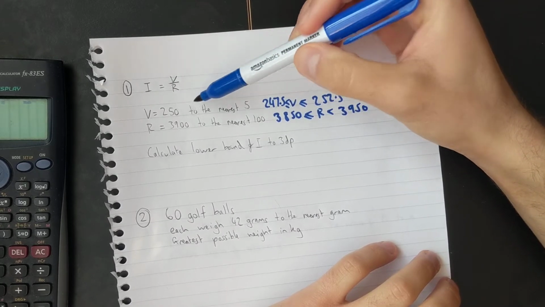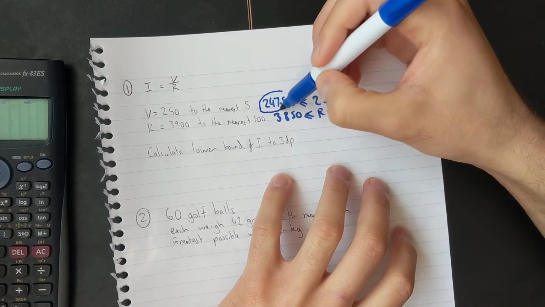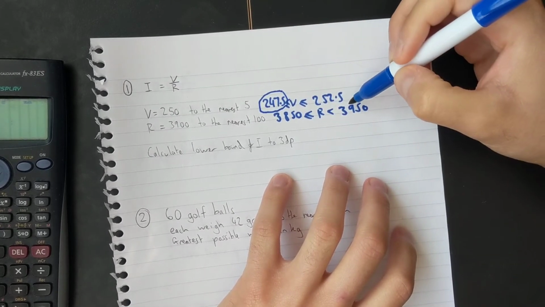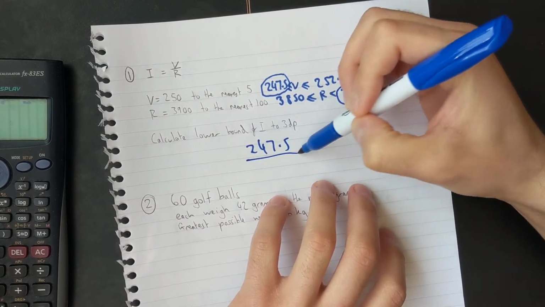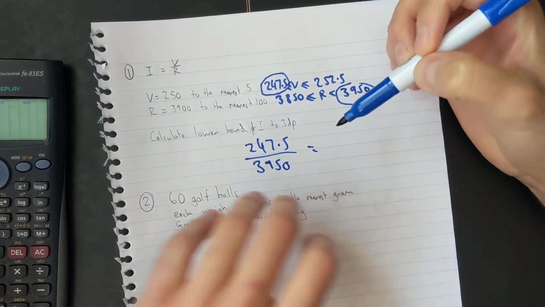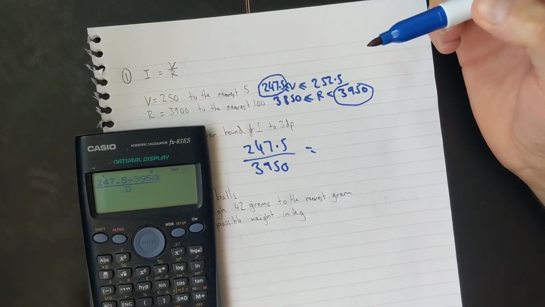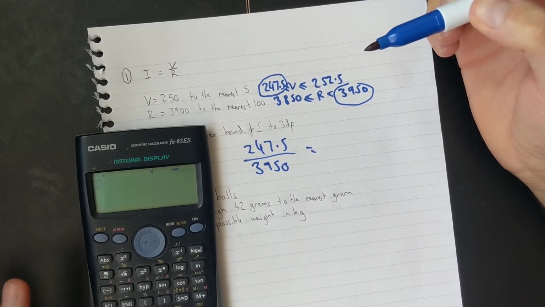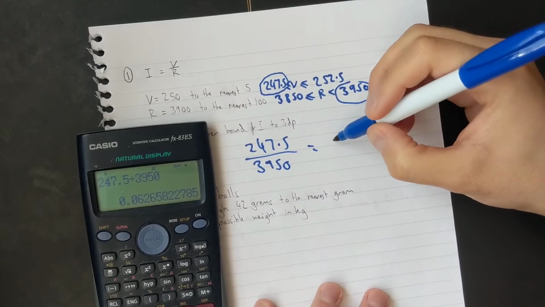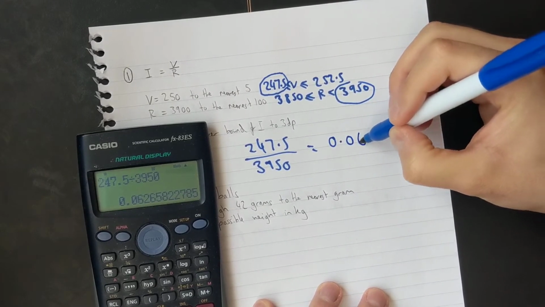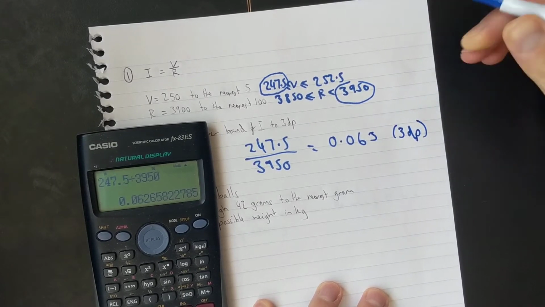So to make this the smallest value it can be, I'm going to do the smallest value of V divided by the greatest value of R. So here it's going to be 247.5 divided by 3,950, and in my calculator that is going to be 0.063 to 3 decimal places.